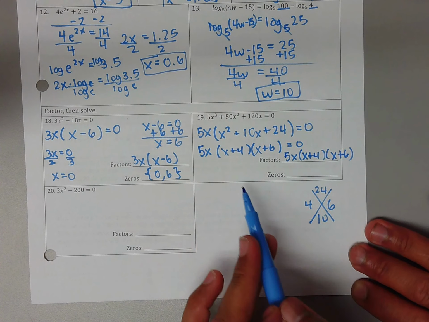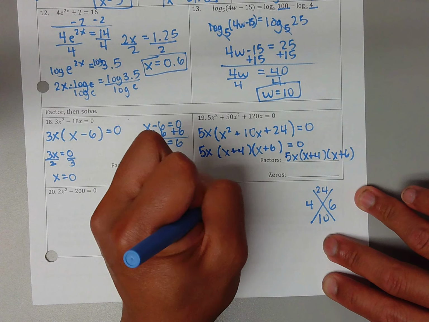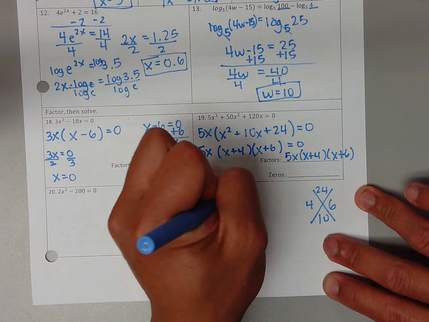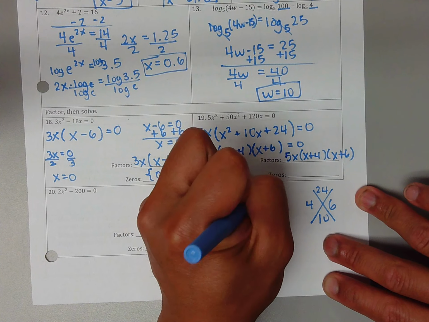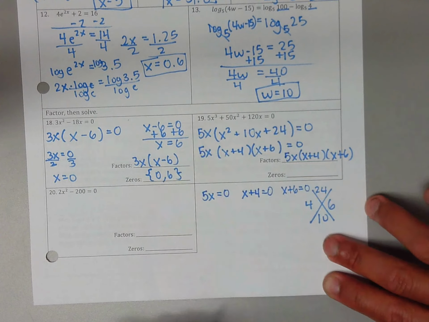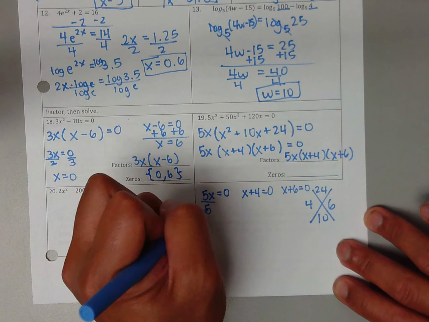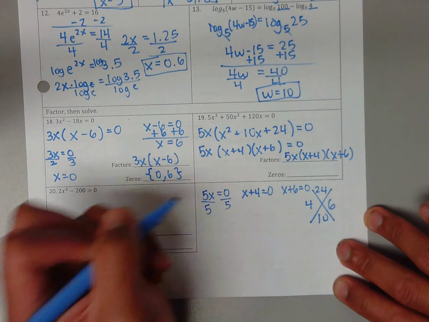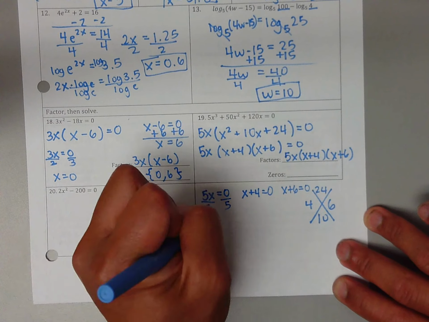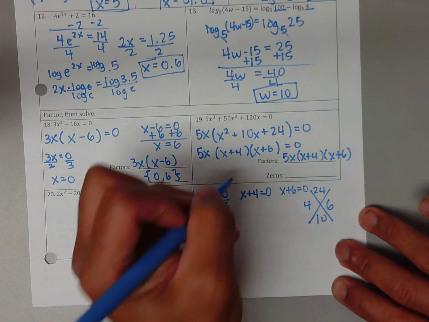Our zeros, this is going to be where we solve for our different factors. 5x is equal to 0, x plus 4 is equal to 0, and x plus 6 is equal to 0. So solving each of these for x, we get x is equal to 0. Subtract 4 from both sides.